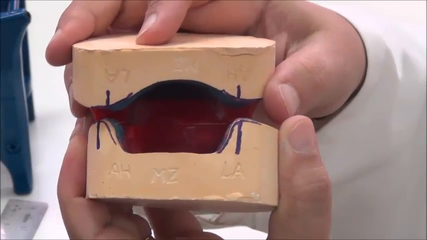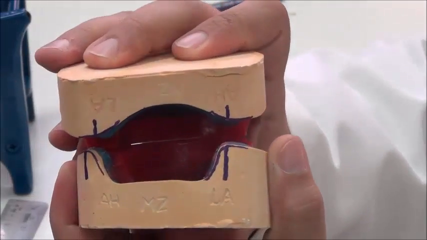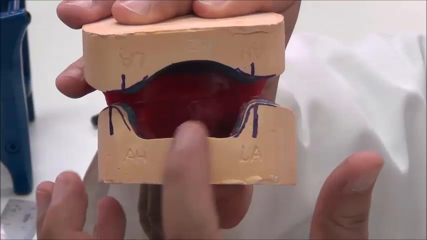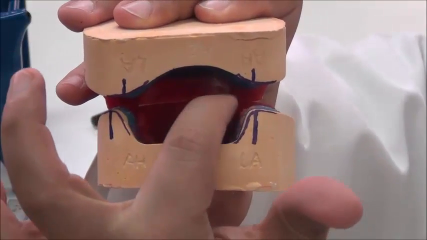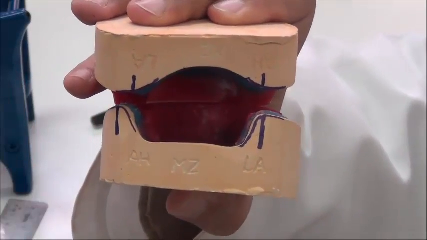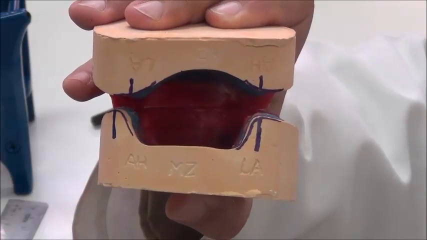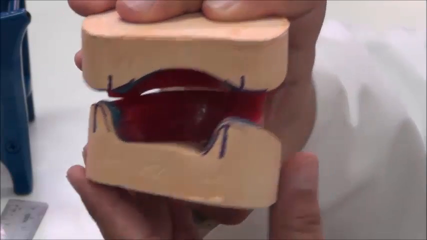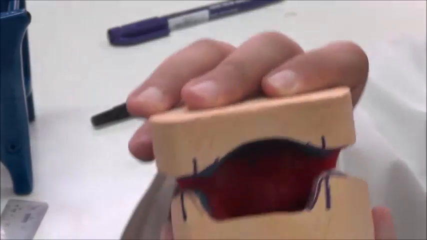And now I'm ready to mount the lower. After it's totally fixed, it should have even contact with the wax rims over each other. They are totally in contact with each other. So these are ready to mount using the articulator. Okay?